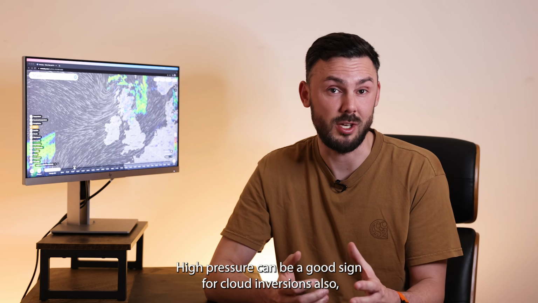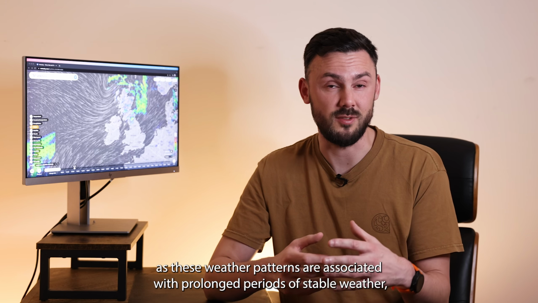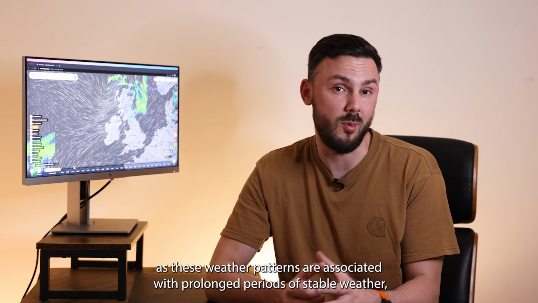High pressure can be a good sign for cloud inversions also, as these weather patterns are associated with prolonged periods of stable weather, including low winds.